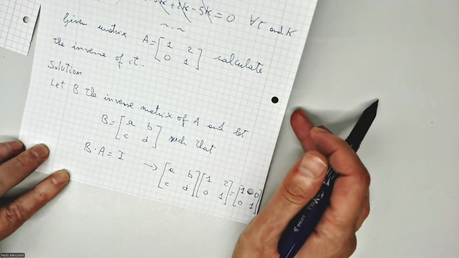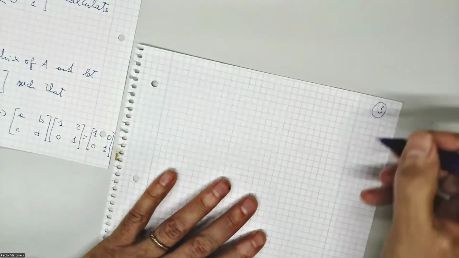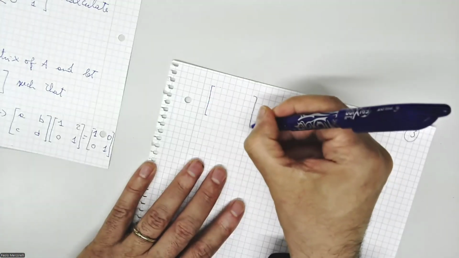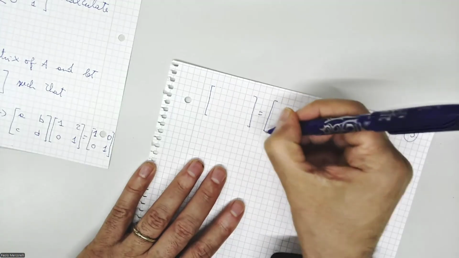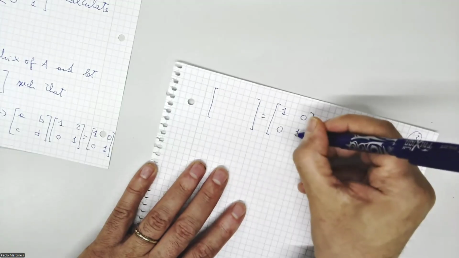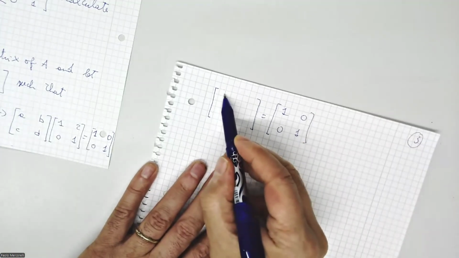Clear, no? Which means, what about this element here?